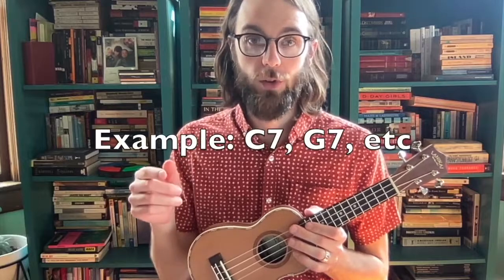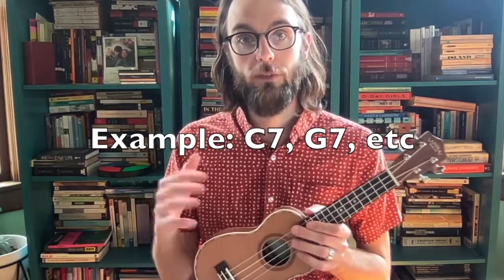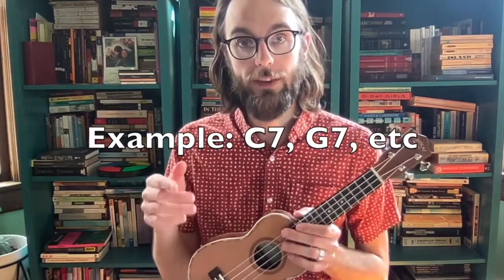So what is the 7th chord? The 7th chord is also called the dominant 7th chord, but it's most often just referred to as the 7th chord, because there are other kinds of 7th chords, but this is the most commonly used one. It's often just written with a 7 at the end, so you'll see the chord symbol, whatever the letter of the chord is, with the 7 at the end.